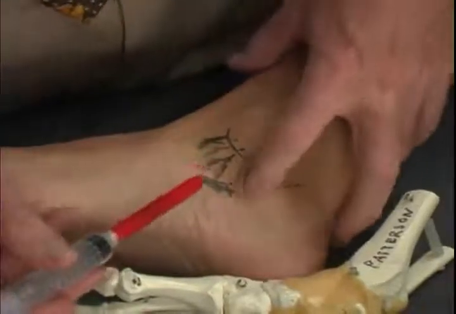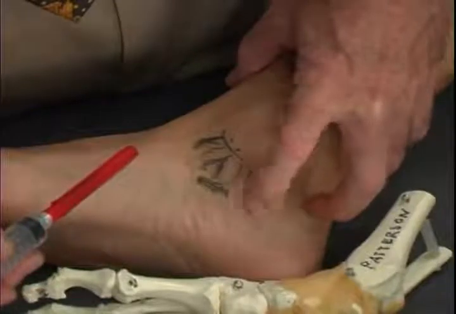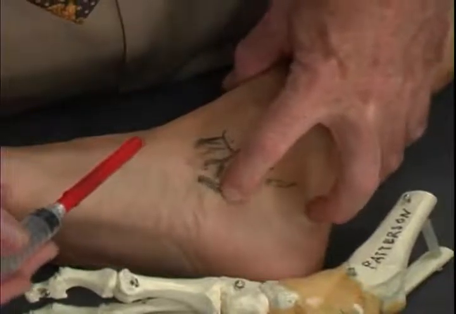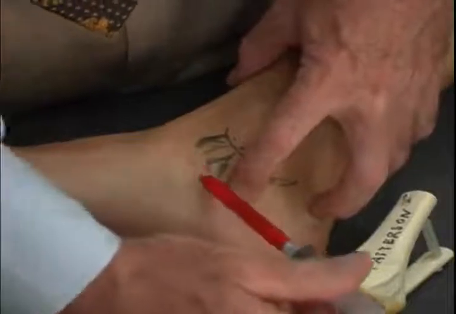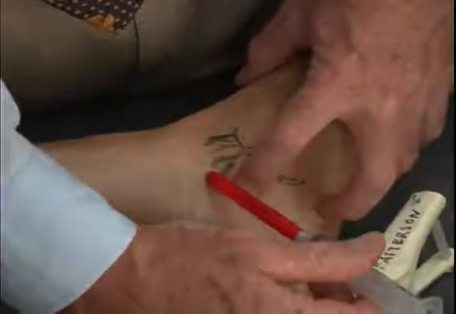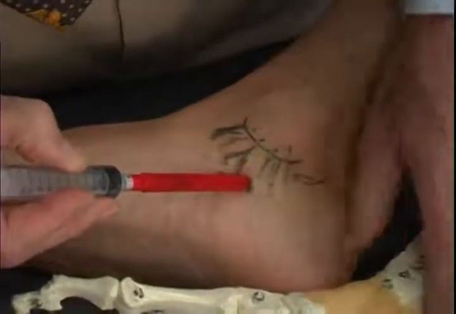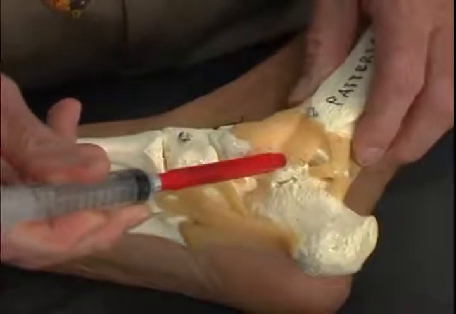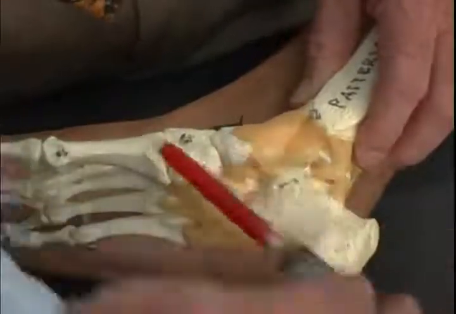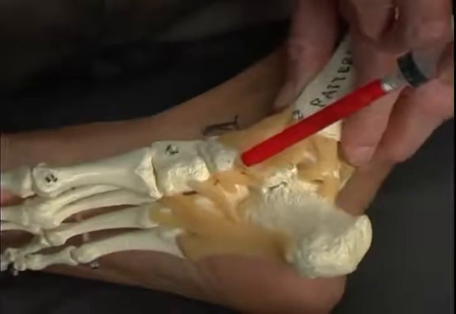We then move our attention to the spring ligament, coming again from the sustentaculum tali, little prominent bump, up to the navicular. We want to inject both ends of that on the navicular and on the sustentaculum tali. Again, in our model, looking at coming to the sustentaculum tali here, and then moving our needle up to the other end onto the navicular here.